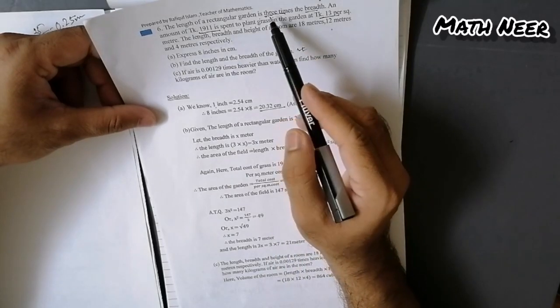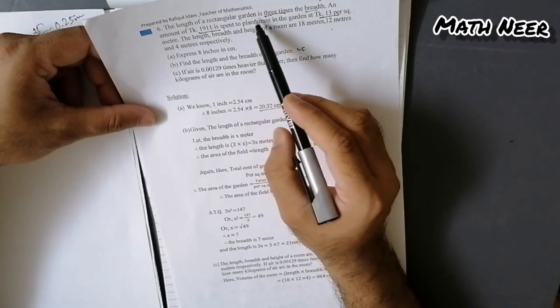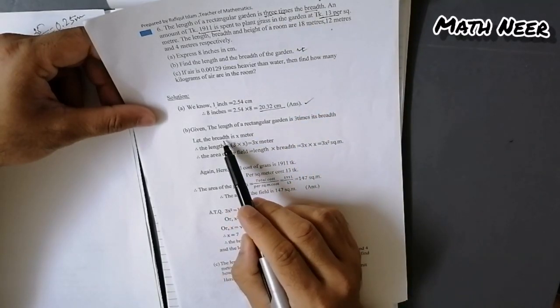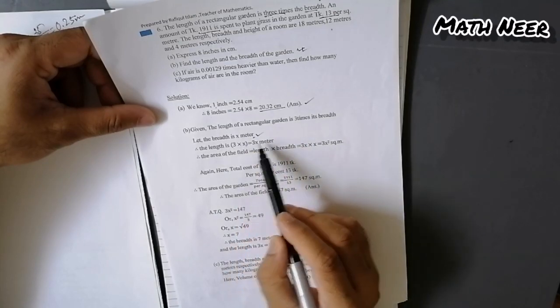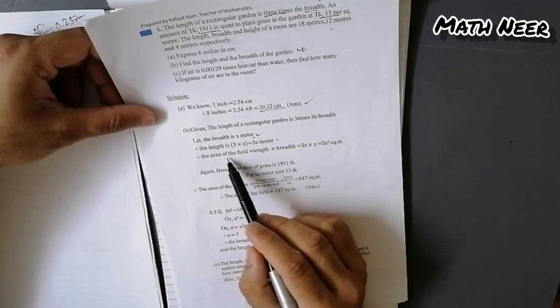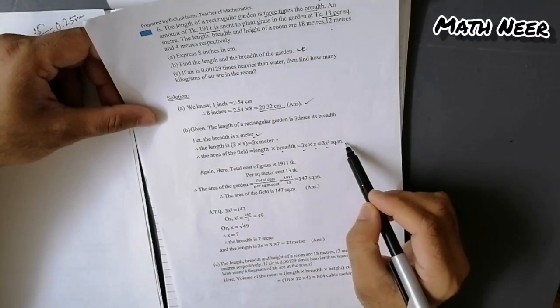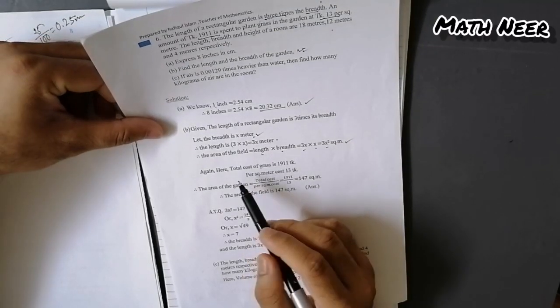And again, the length of the rectangular garden is 3 times the breadth. Okay, so the breadth is x meter and the length will be 3 into x, 3x meter. So area will be length into breadth. Here 3x into x, 3x square meter, which is like before previous math.